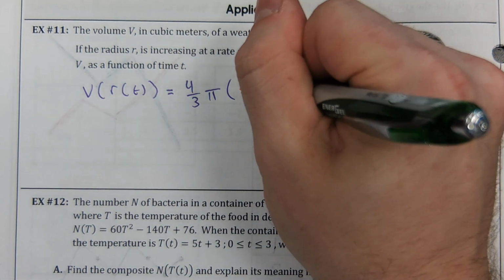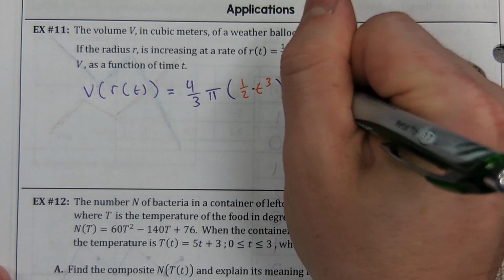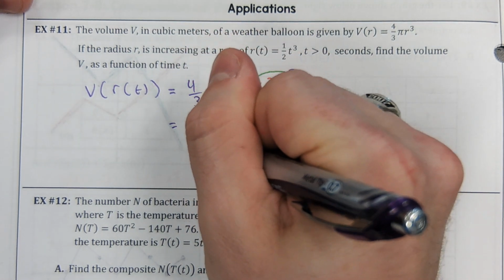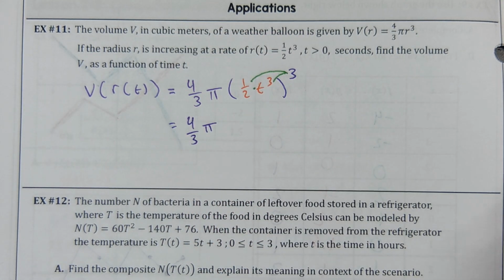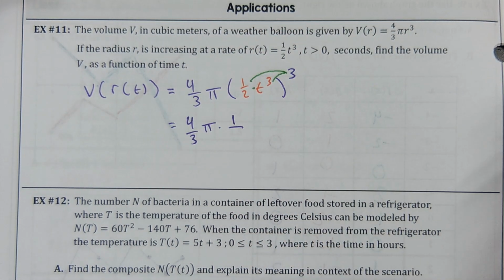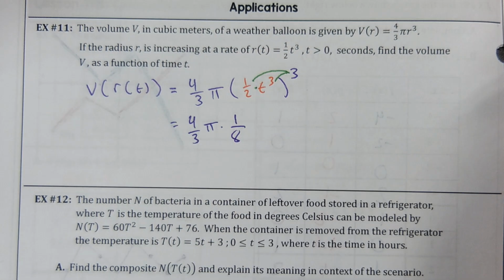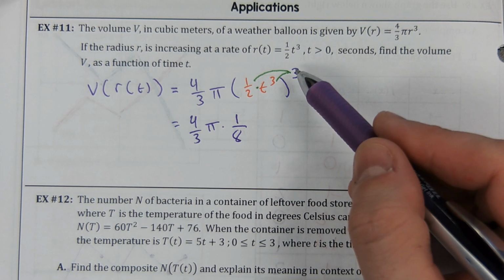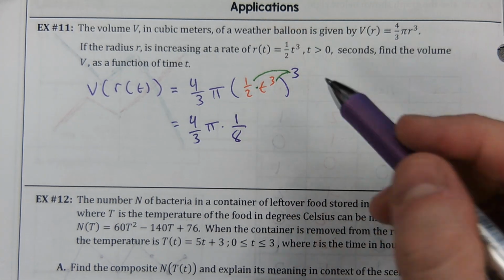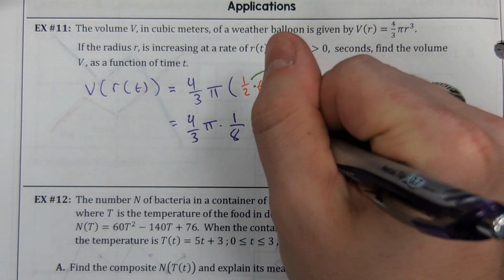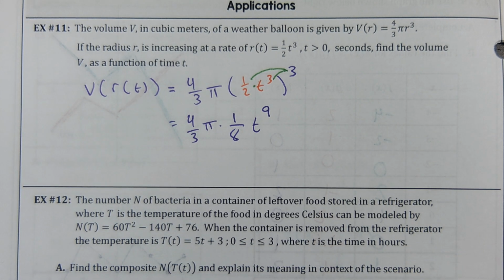Please remember that this is a product, which means I can apply this exponent to both of these objects. One half to the third power is 1 to the third power over 2 to the third power, which is 8. And when we raise a power to a power, what do we do with the exponents? You guys can all just shout it out. When you raise a power to a power, you multiply your exponents, please. t to the 9th.